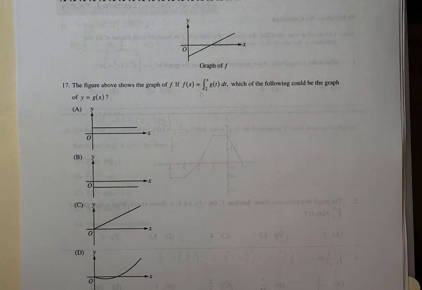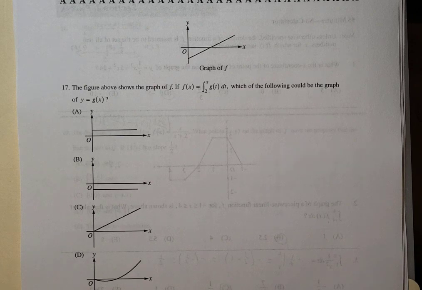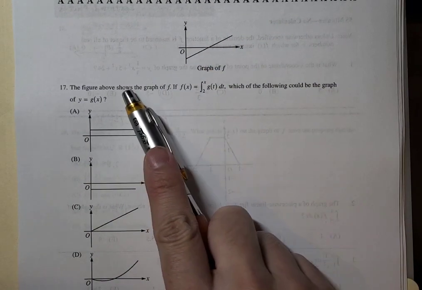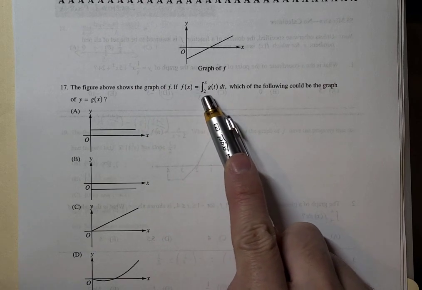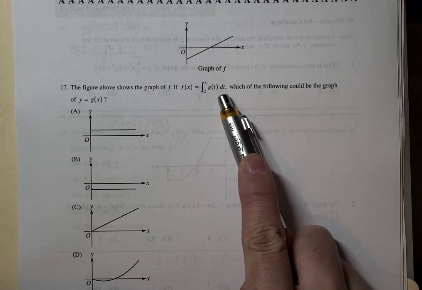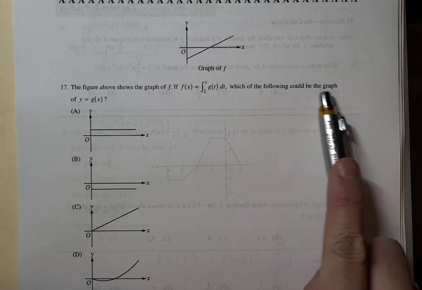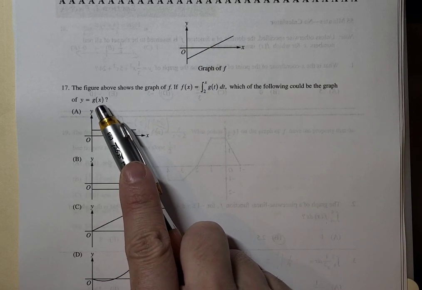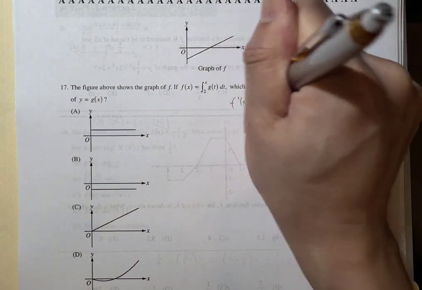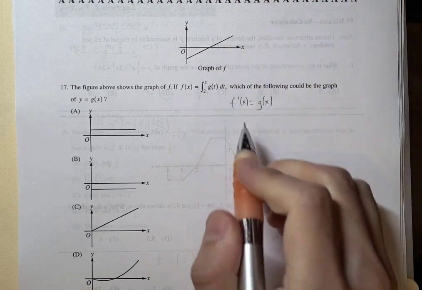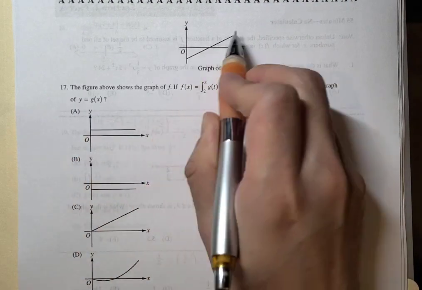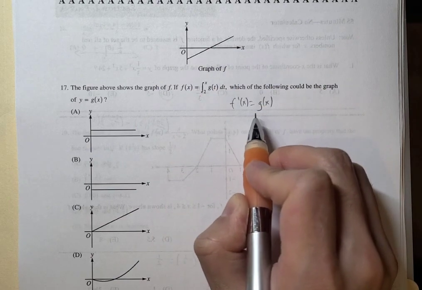Okay, we are given the graph of f, which is here. The figure above shows the graph of f. Okay, if f equals the integral from 2 to x of g of t dt, which of the following could be the graph of y equals g of x? Well, we know that f prime of x is g of x by the fundamental theorem of calculus. So we just want the derivative of this to find g.